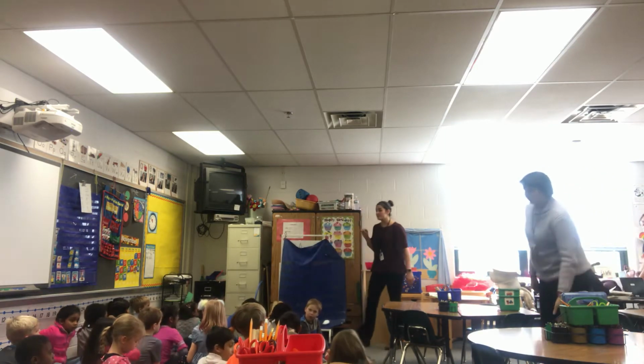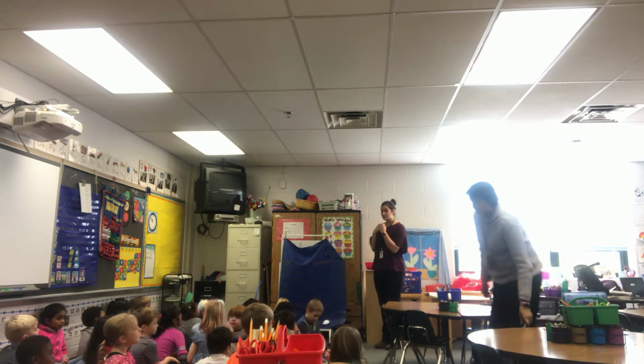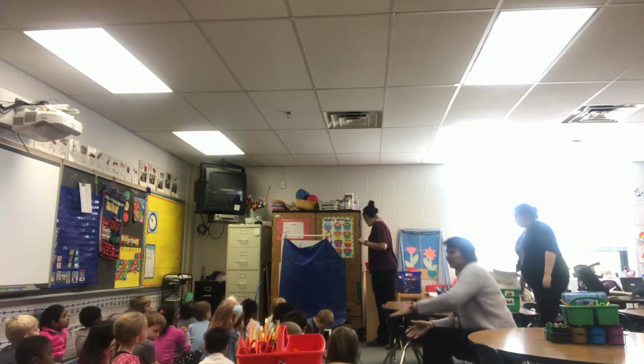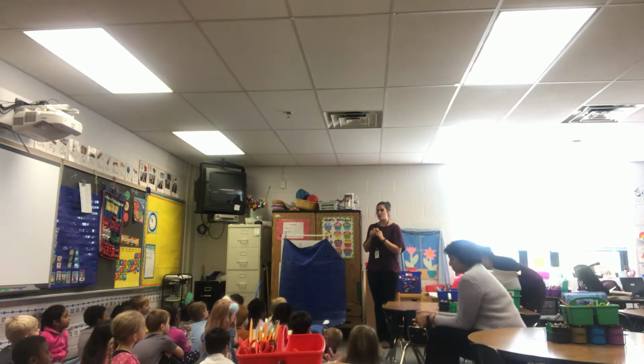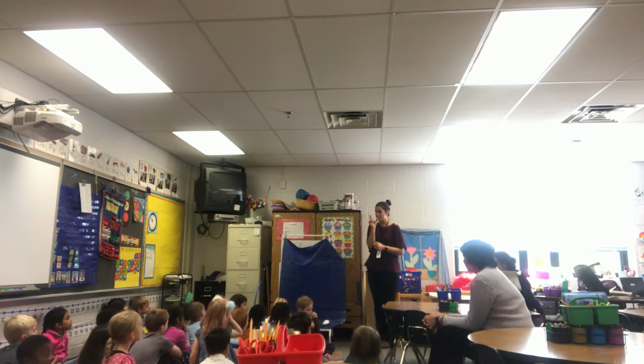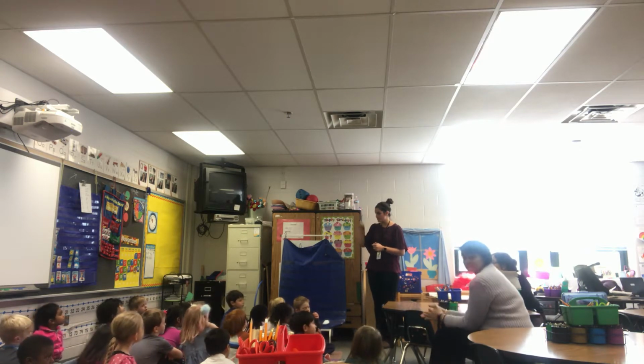So we're going to make some patterns today, and I'm going to start by making one, but I'm going to have you help me, and then you'll help me create a new one. So we're going to start by making our core, which is the part that repeats. We're going to make the core, and then we're going to make repeats of that.